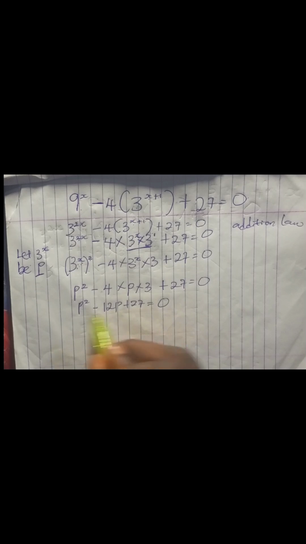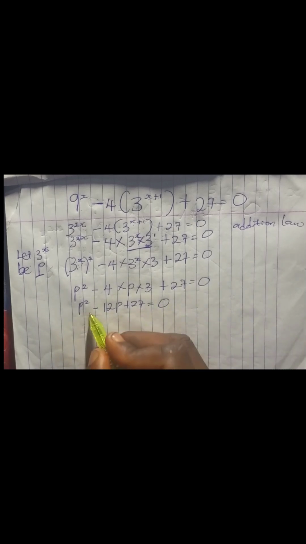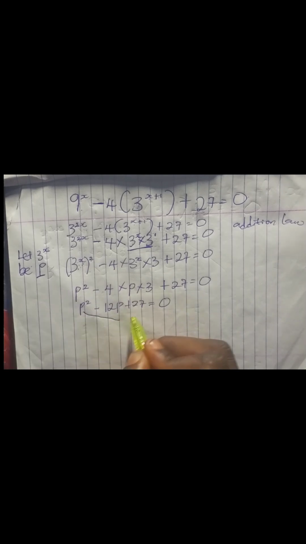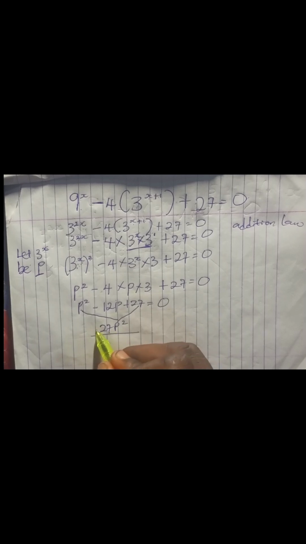So the next thing depends on the method we are going to use to solve. Let's use the factorization method. The first thing we do is to multiply the first term by the last term. P squared times plus 27 is plus 27p squared. The next thing is to look for two factors that when they multiply, they will give plus 27p squared, but when they add, they will give minus 12p. Is that correct?